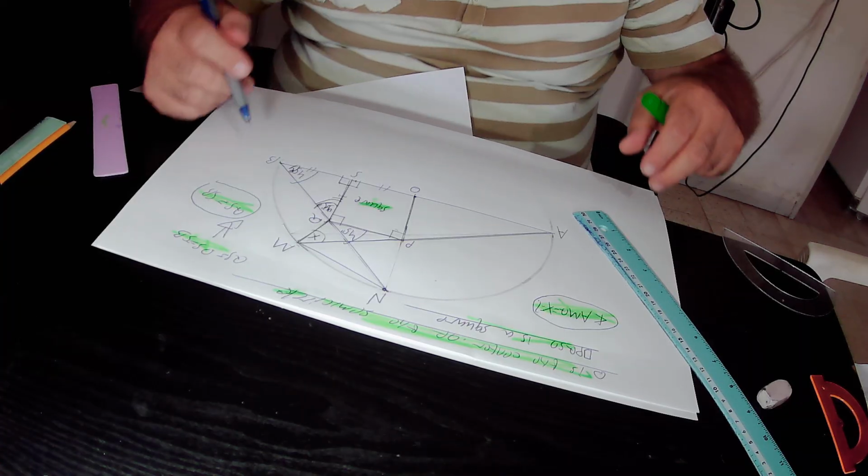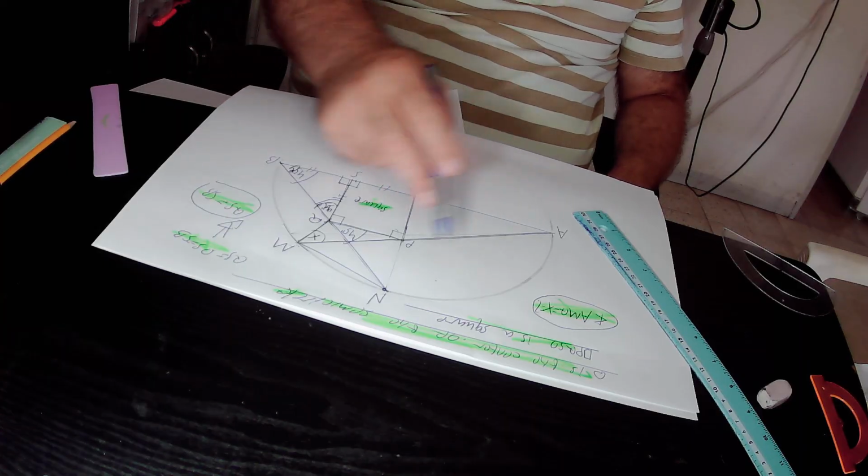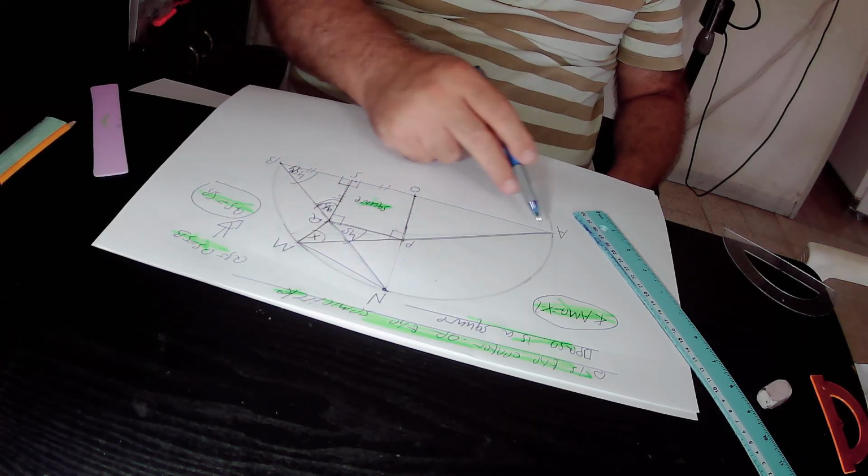And we also join points N and A together by a straight line.